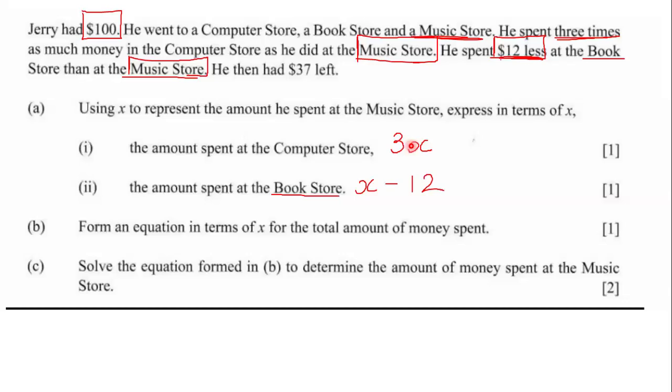Okay. So 3X is going to be 3 multiplied by X. Excuse me, Mr. Petit, the computer store and the music store is the same amount? No. The computer store is 3X.